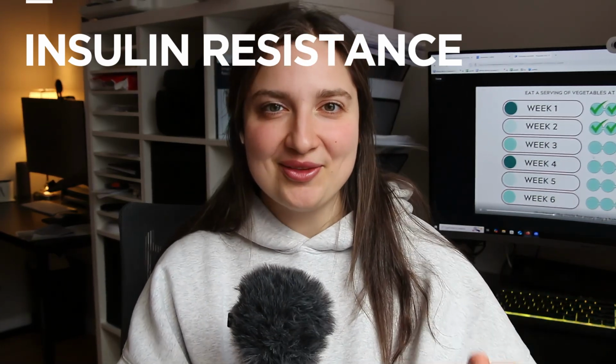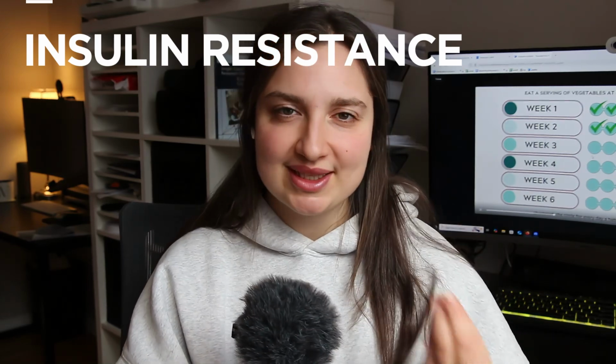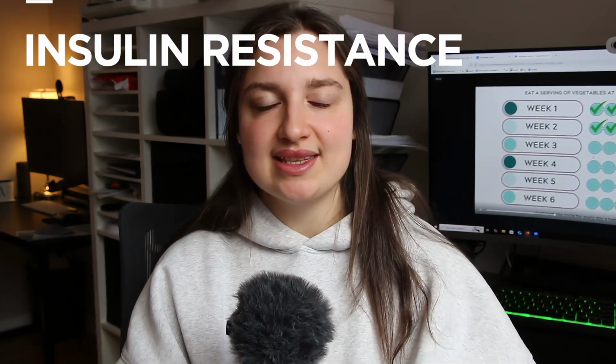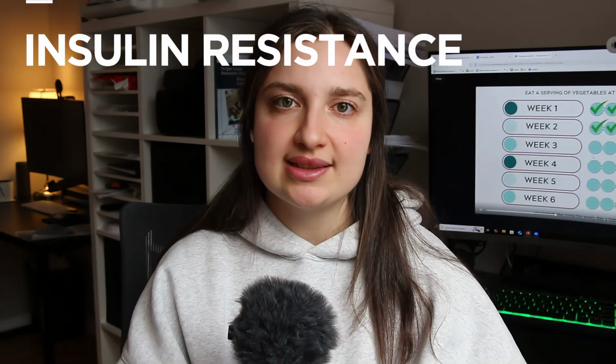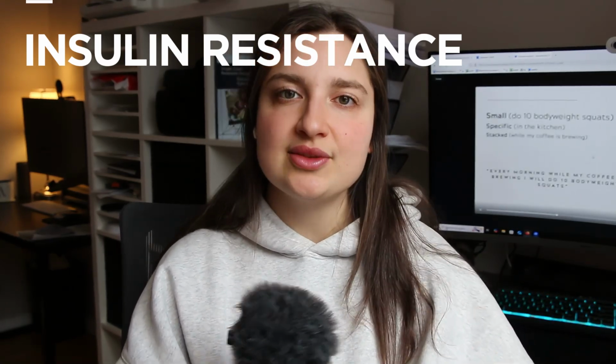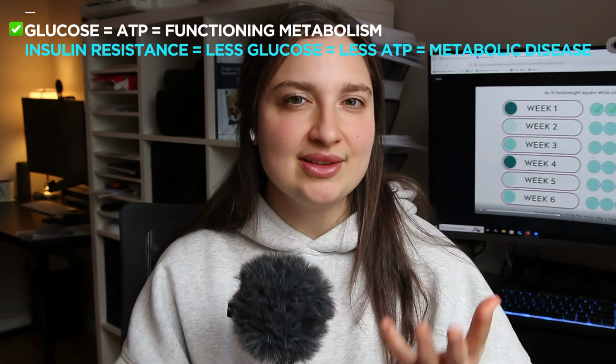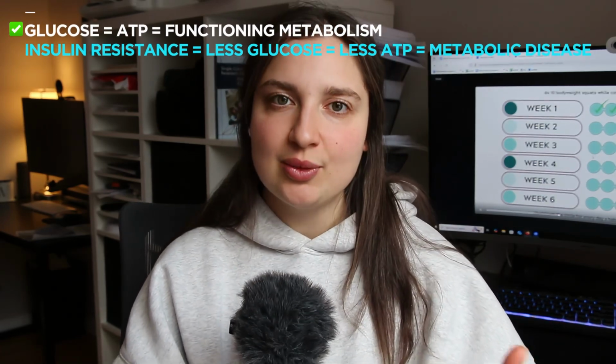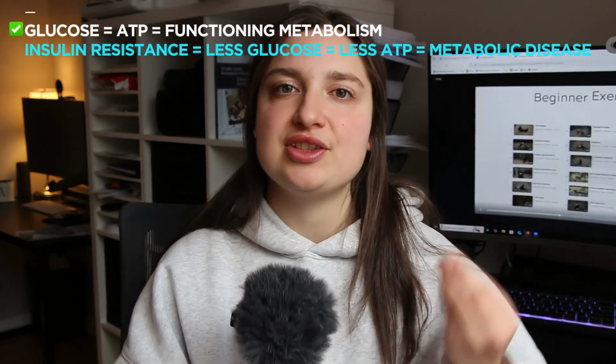At a cellular level, this is super complex, but essentially what happens is the cells get desensitized to insulin, and so they don't allow glucose in. Seeing as glucose gets turned into ATP, and ATP is how the metabolism functions, we kind of need it, and when we don't get it, we get metabolic dysfunction and eventually disease.